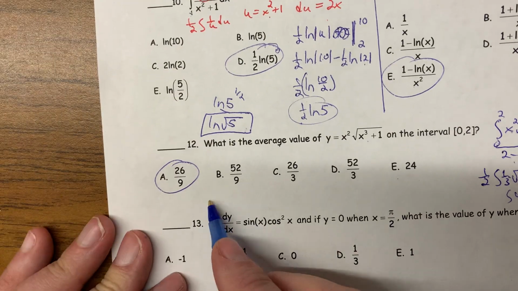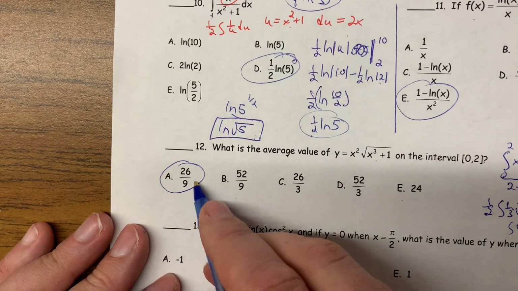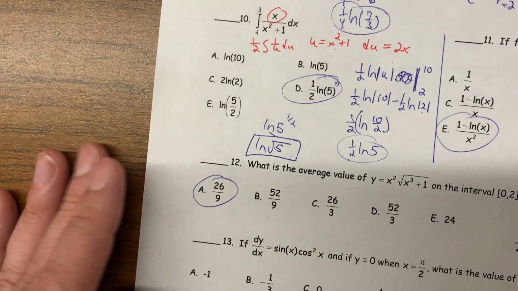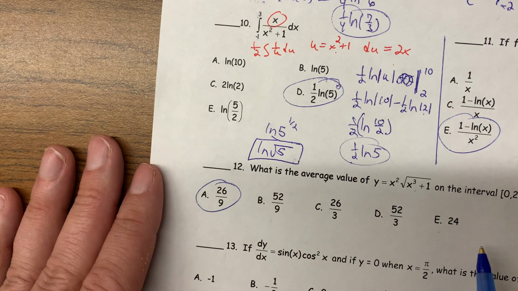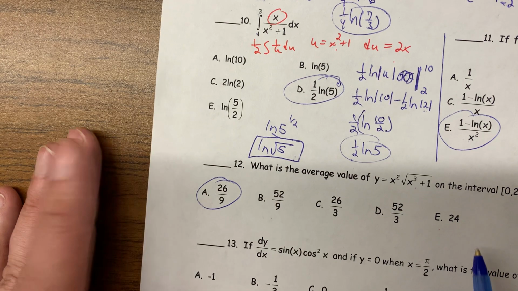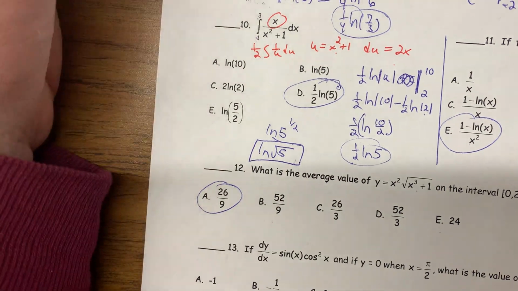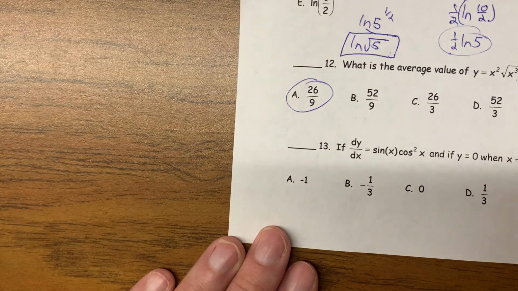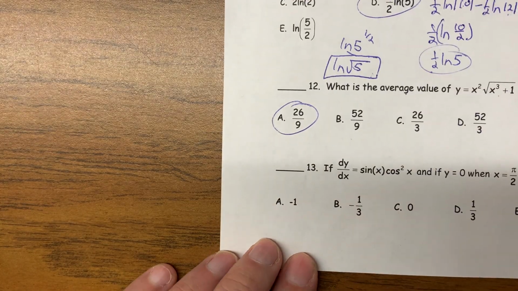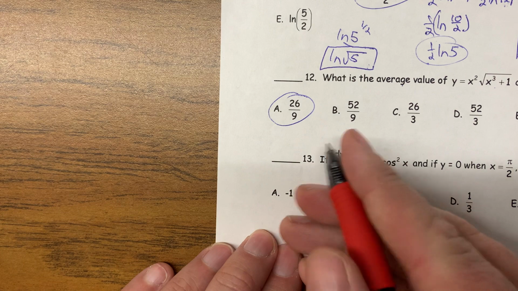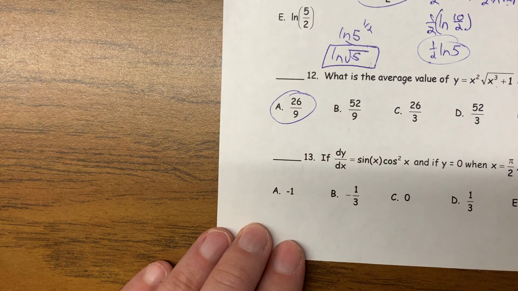I can guarantee you that on the AP exam the year that this one showed up, this is one that you expect something like 75% of kids across the country to miss. They're just going to make a mistake somewhere. So if you missed it, don't feel bad. People make mistakes on questions all the time on the AP exam. They don't expect you to get them all right. But I mean, you can get it. It's just, boy, was this a lot of work.